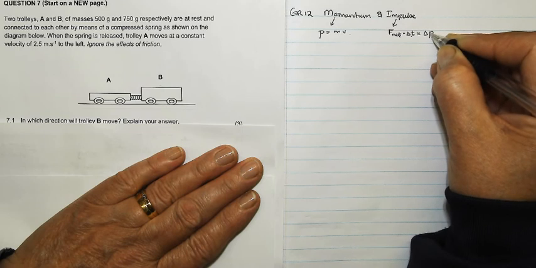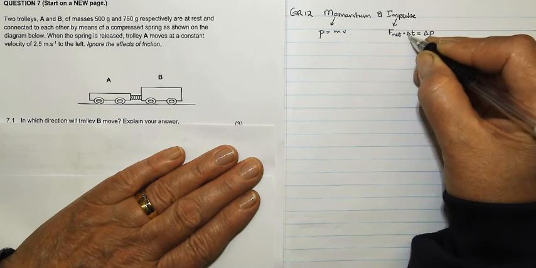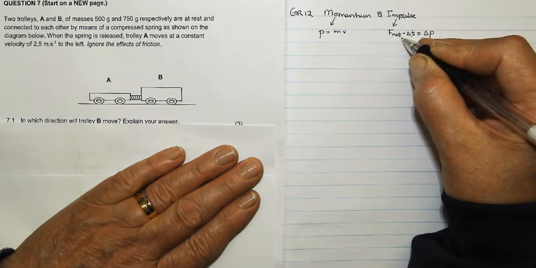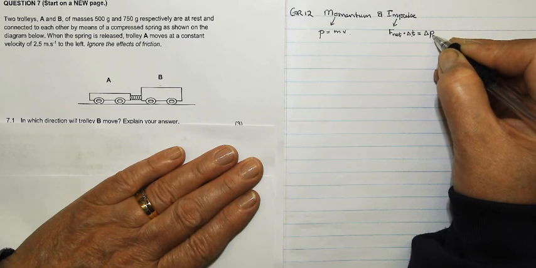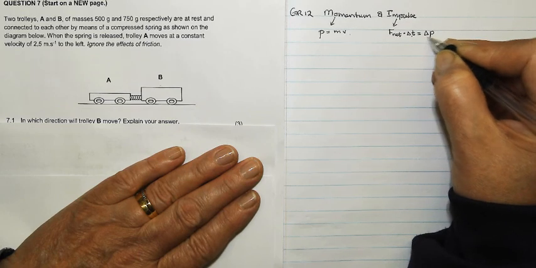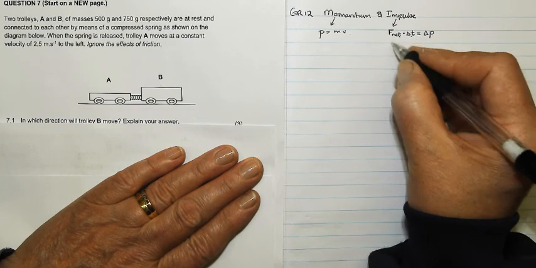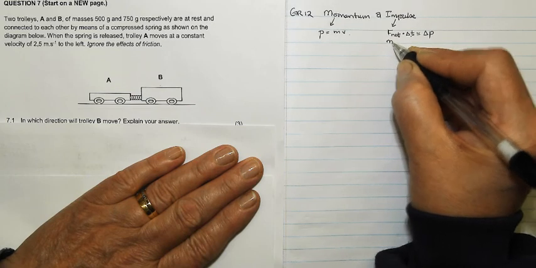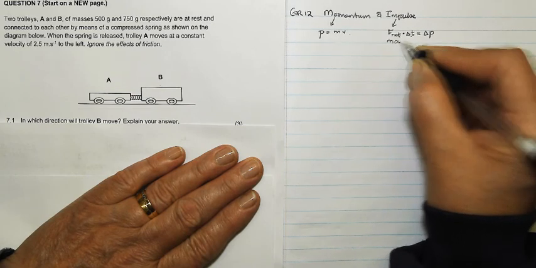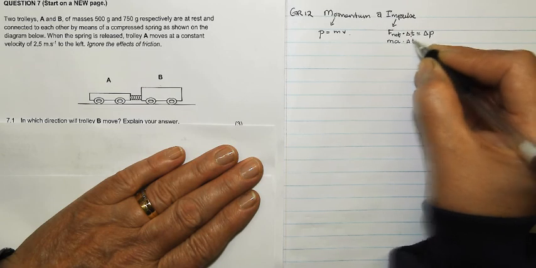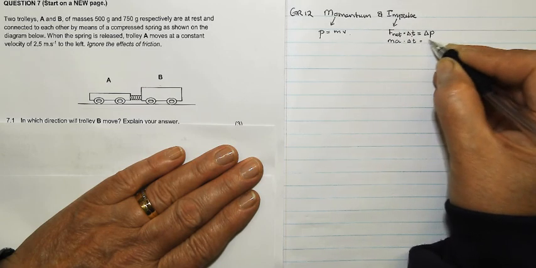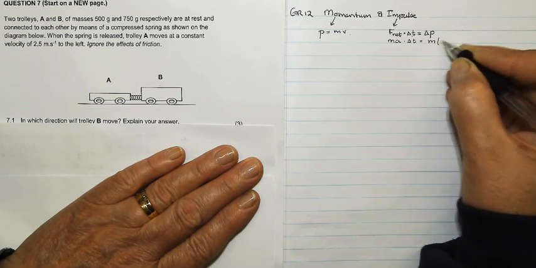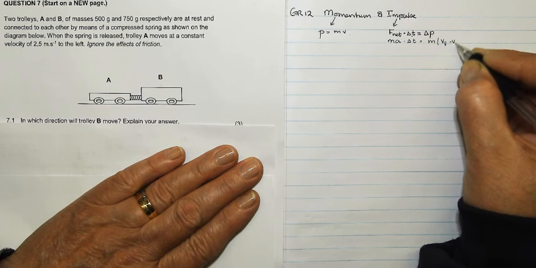A net force acting on an object accelerates the object, so the velocity of the object will change, and therefore there will be a change in momentum. If I can take you back to Newton's second law, if F net is ma, then F net delta t will be equal to m times (vf minus vi).